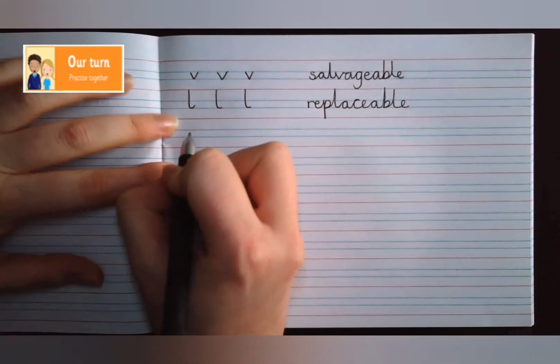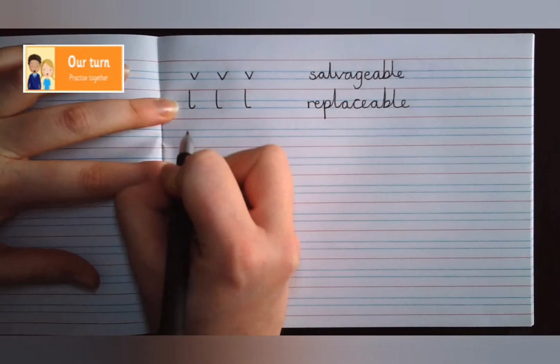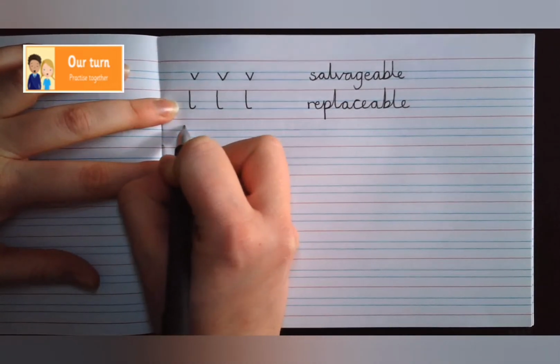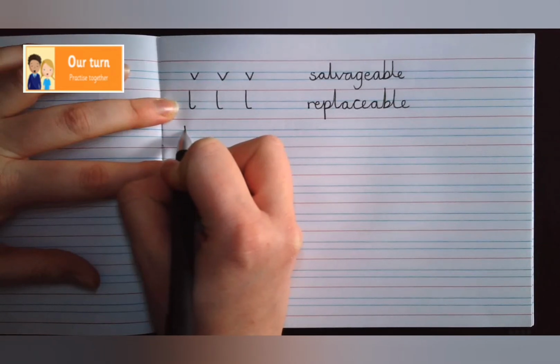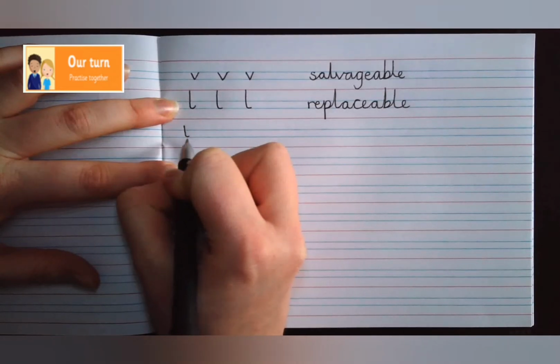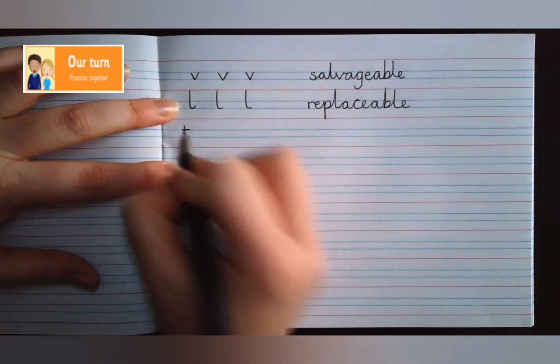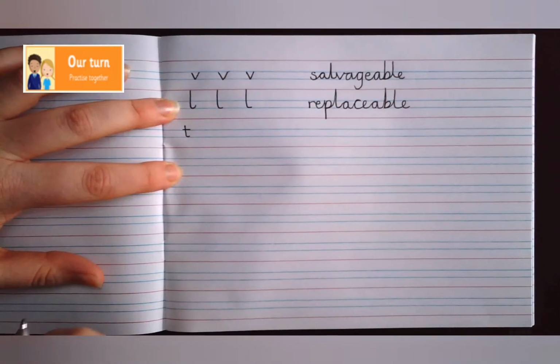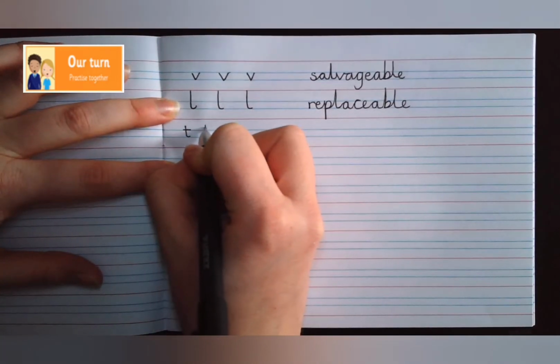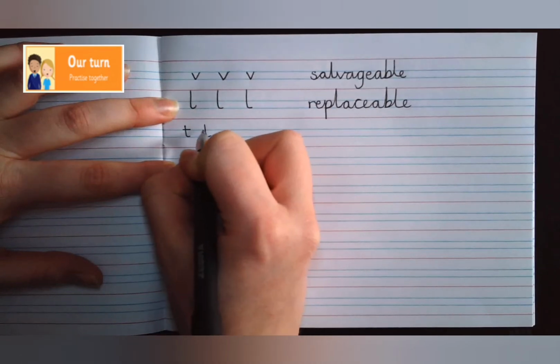Now that's our teenager T, so it doesn't quite go all the way to the top like a normal ladder letter. It sort of sits just above the blue line, halfway between. So I'm going to start there, come down the bottom of the blue, curl it round, take the pen or pencil off, and cross the T on the blue line. We nickname this one Teenager T, like Miss Evans did a couple of weeks ago.